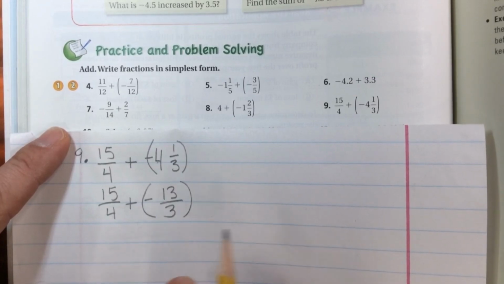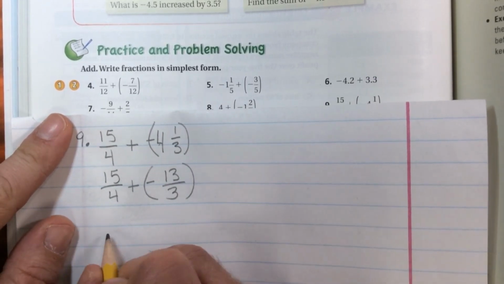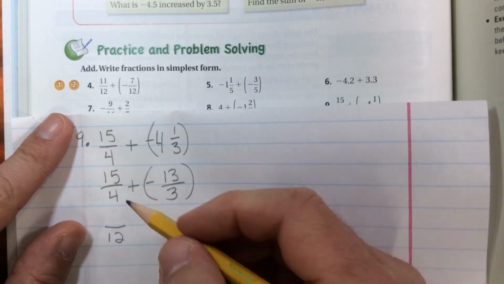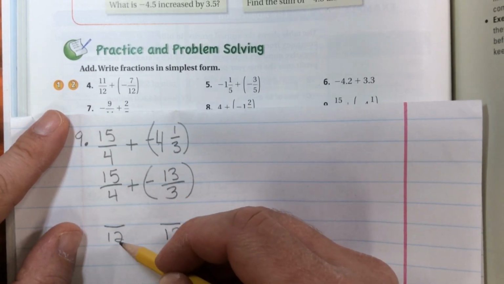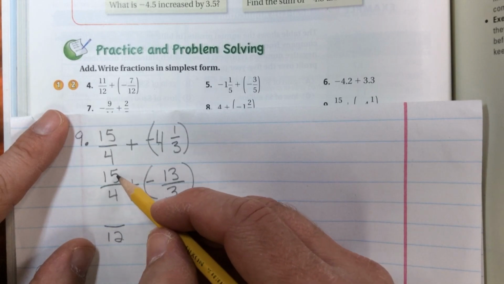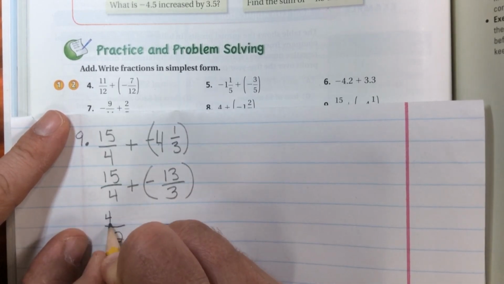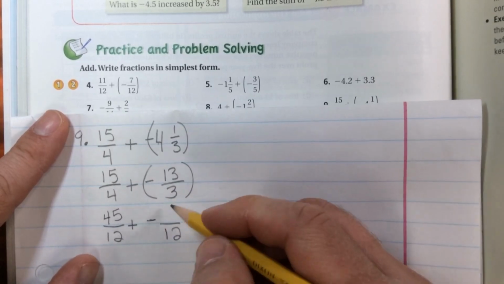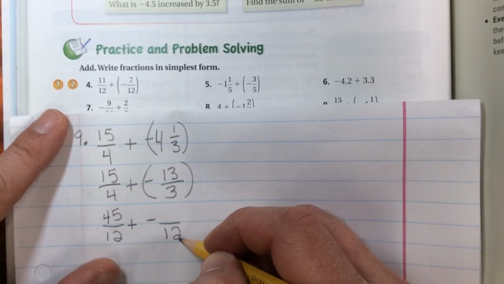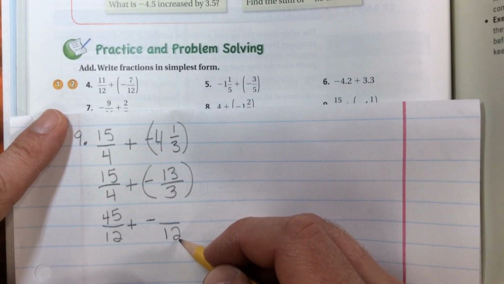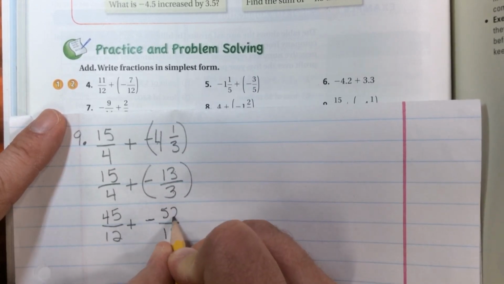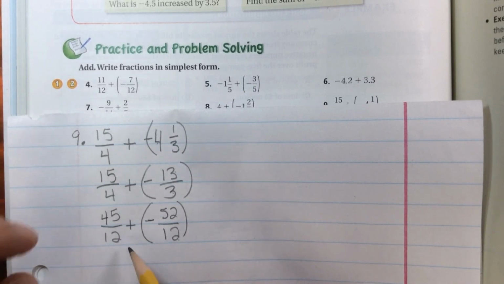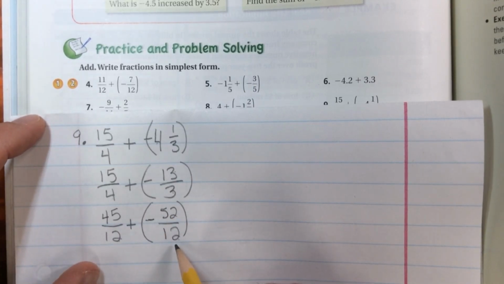Well, I don't have a common denominator. 4 and 3 can both be turned into 12 easily. I have to multiply 4 by 3 to get 12. 15 times 3 gives me 45 for the numerator here. This will stay negative over here. 3 times 4 is how I got 12. 13 times 4 is 52. Okay, so now I have 45/12 plus a negative 52/12.